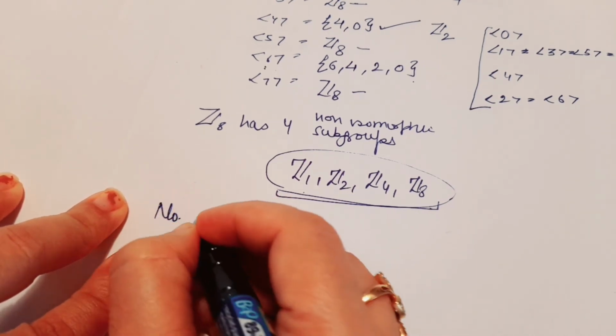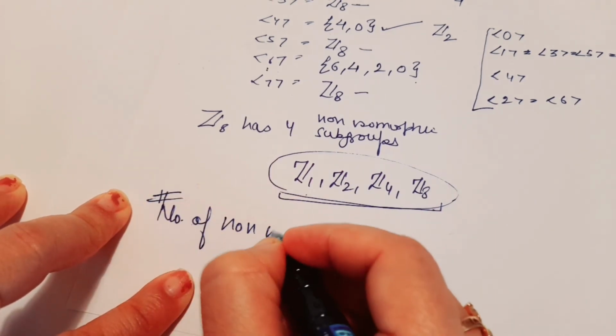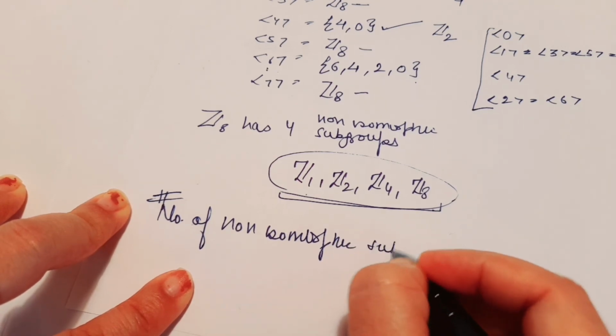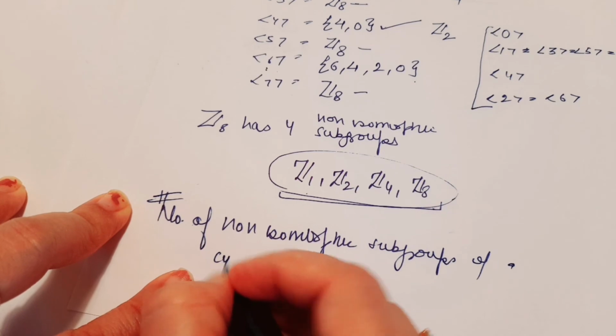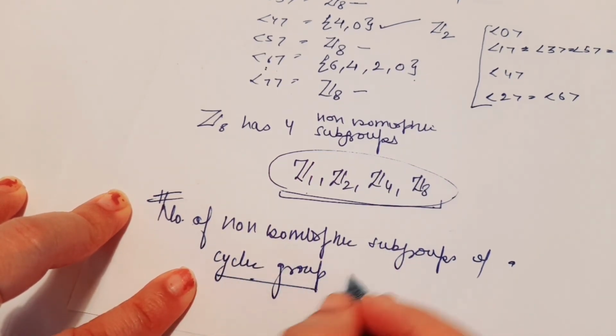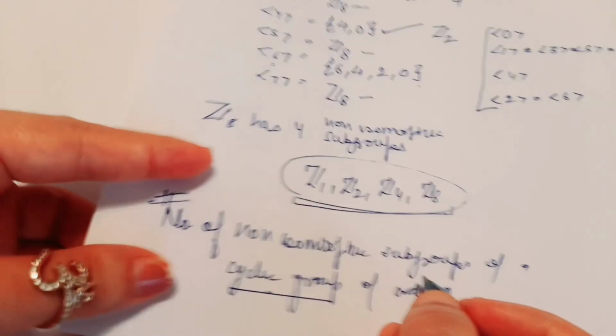What is that short trick? The number of non-isomorphic subgroups of a cyclic group of order n is equal to tau n.